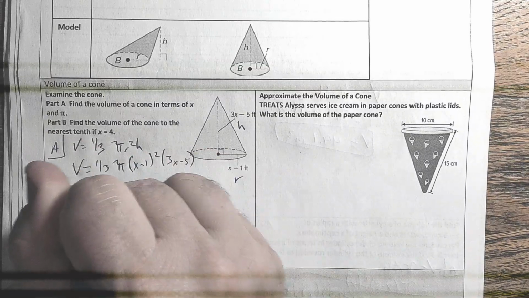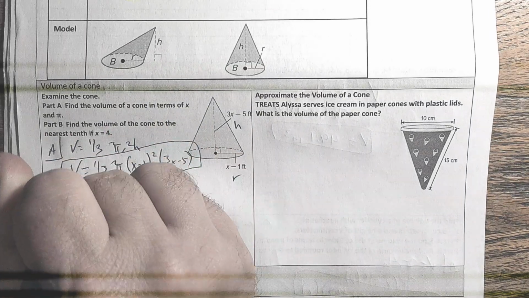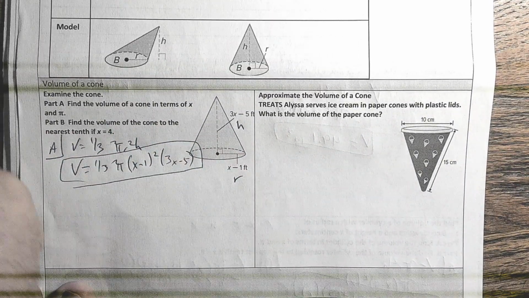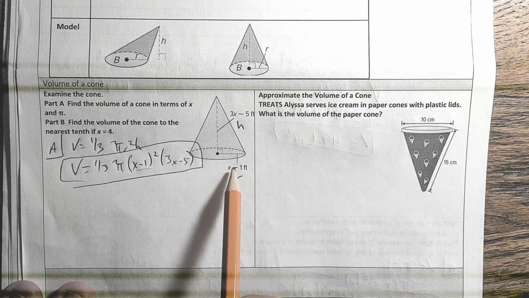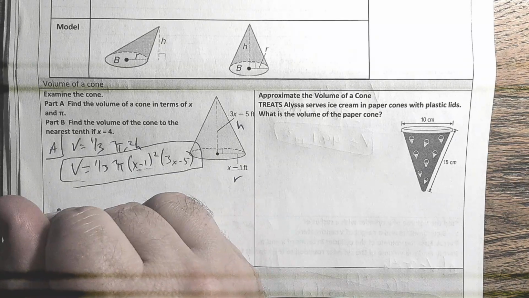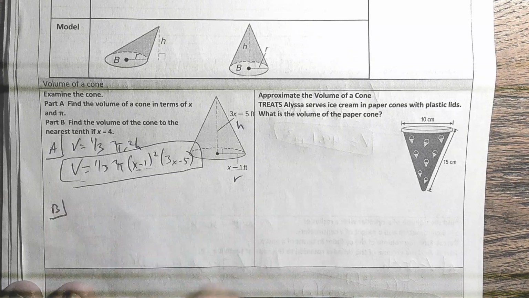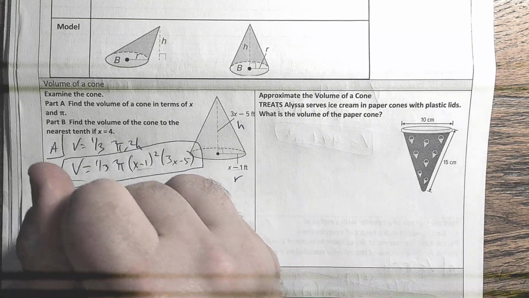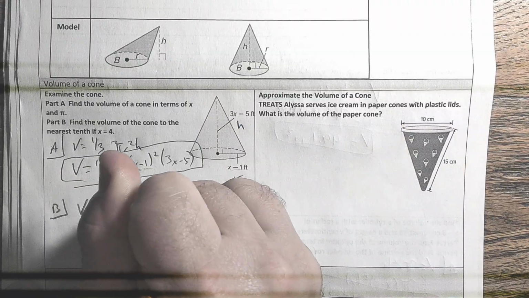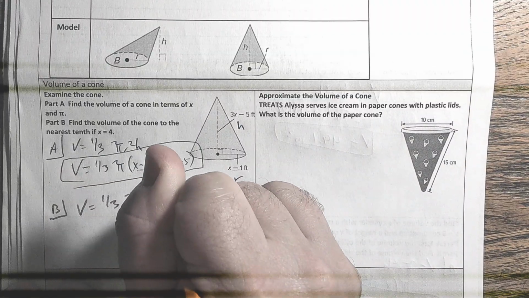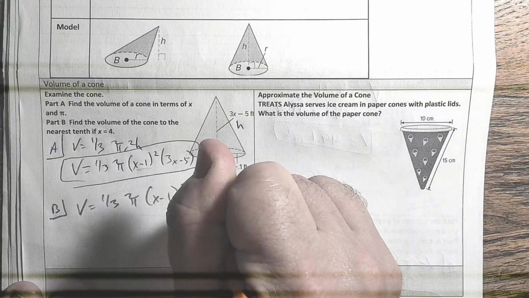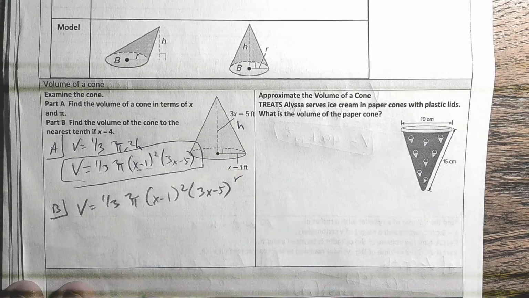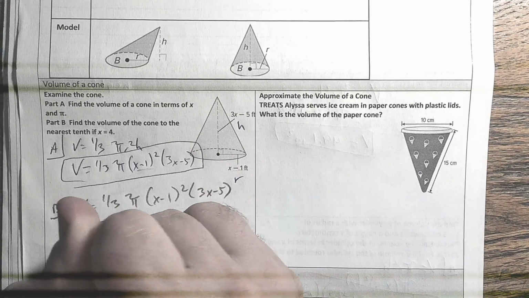I could go further. It's just easier to do it this way, because I care more about finding the volume than I care about that. Most of the time we're going to have a number here. So this is just working on our algebra. So volume equals 1/3 pi times x minus 1 squared times 3x minus 5. Okay? And they want x equal 4.